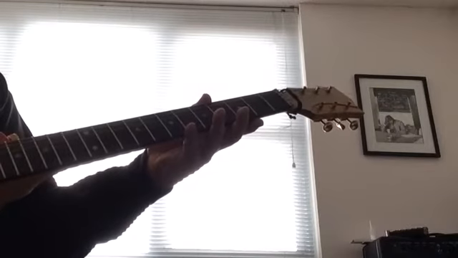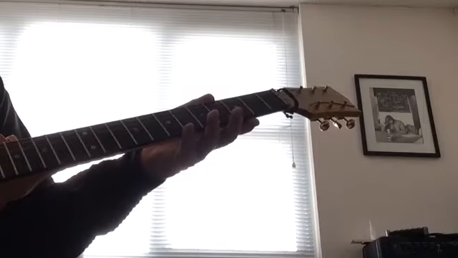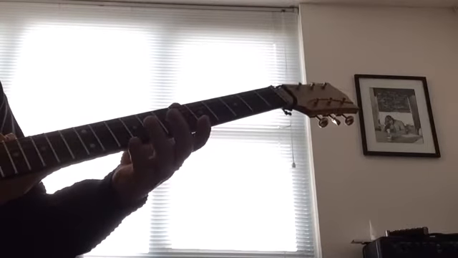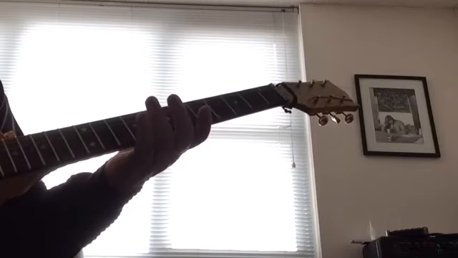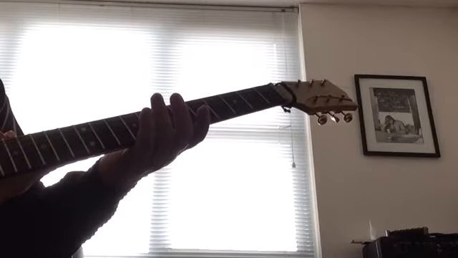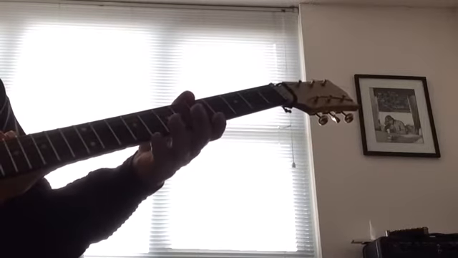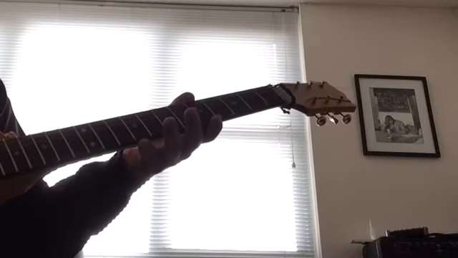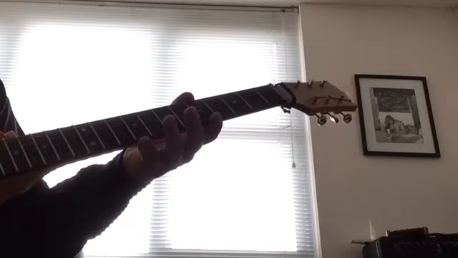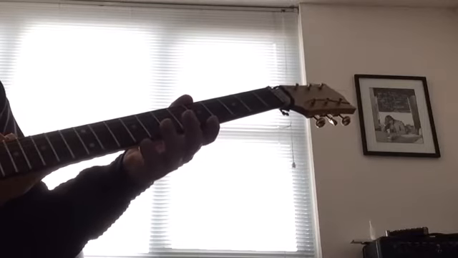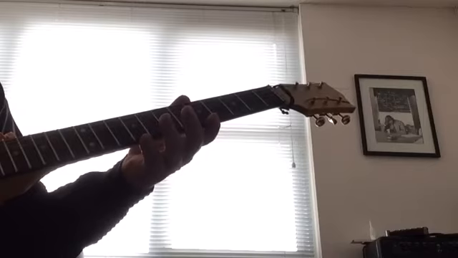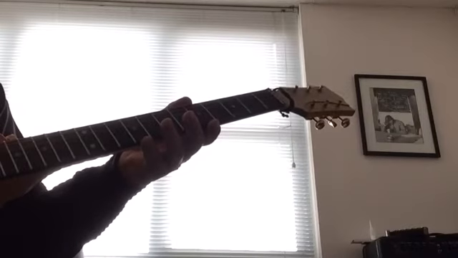Now, if we want to switch, we already know how to play our C major scale using our groups of 4, and we know how to play our pentatonic C major scale using the 5th position box, and we also talked about a diagonal scale last time.